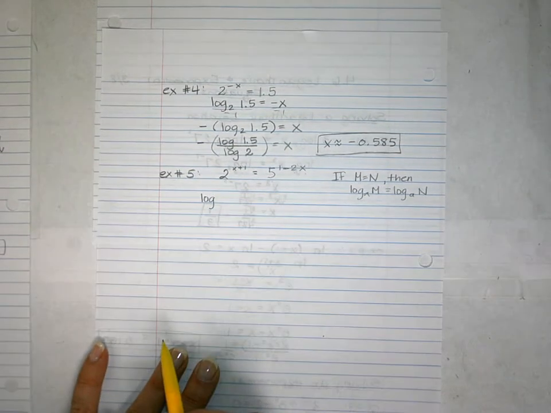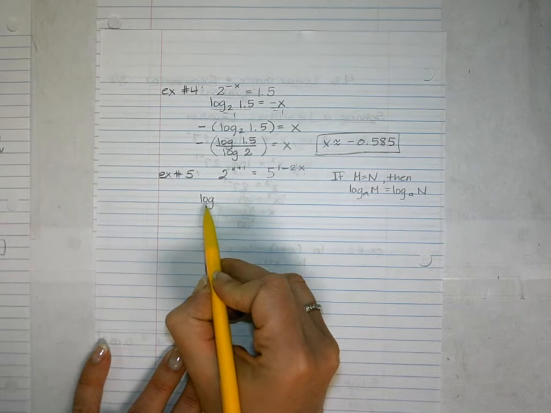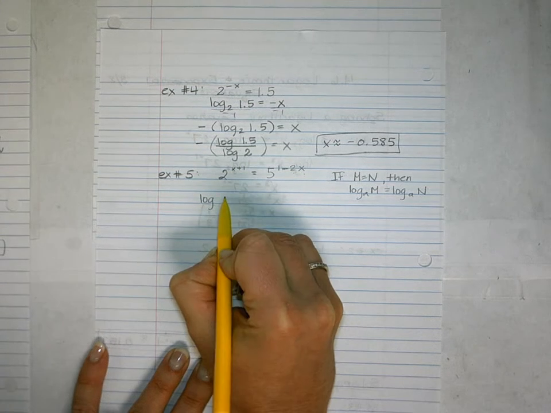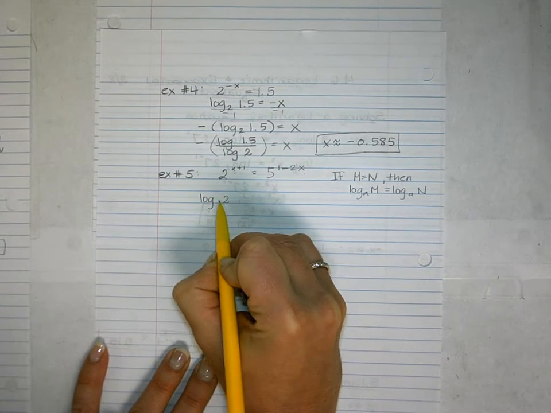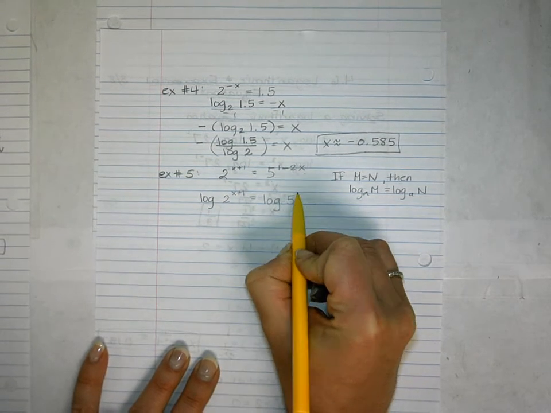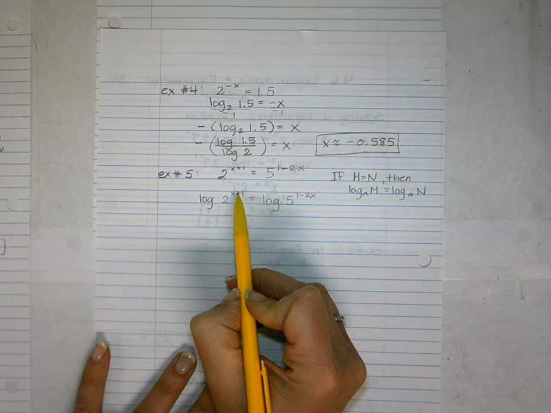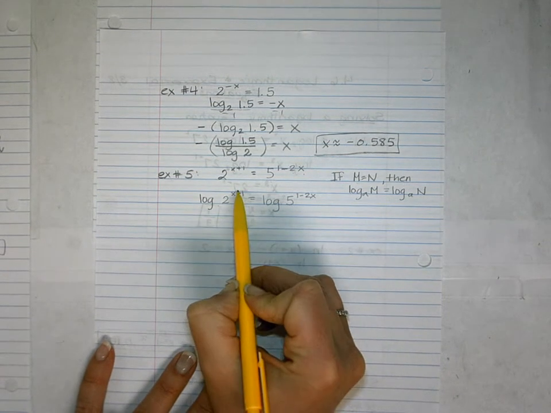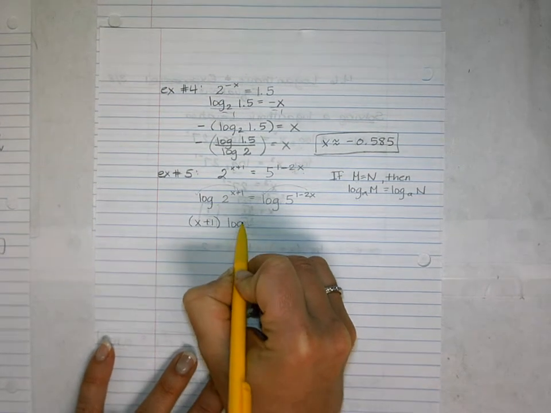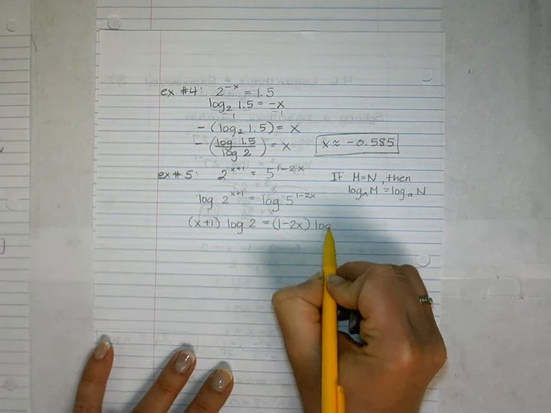Because 2 and 5 are not the same base, I can't use all of my fancy properties. So I'm going to take the log of both sides. You could take log base 10, or just log, or you could use the natural log, but I know sometimes that seems scary to you. So I'm going to start with log base 10, and I'm going to do the log of 2 to the x plus 1 power equals the log base 10 of 5 to the 1 minus 2x power. Now that I've taken the log of both sides, I can use some of my properties, because I now do indeed have the same base. These exponents can be moved to the front, so I really have x plus 1 times the log base 10 of 2 equals 1 minus 2x times log of 5.